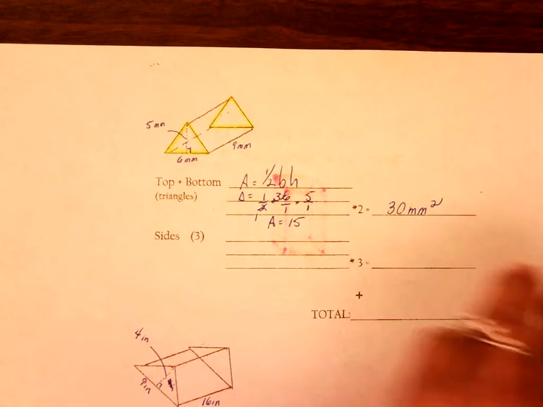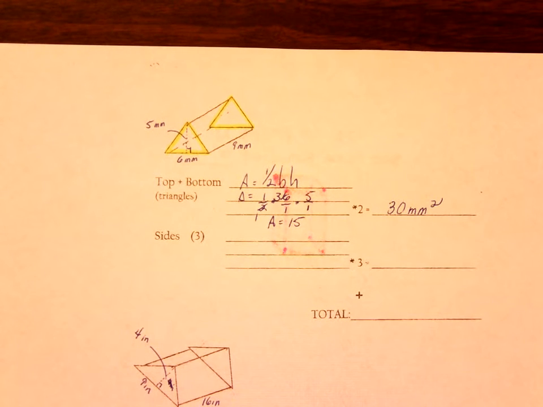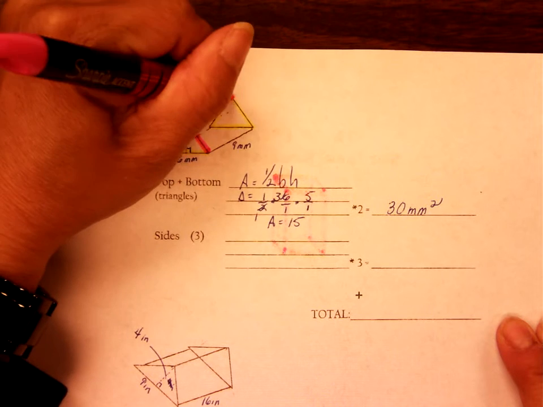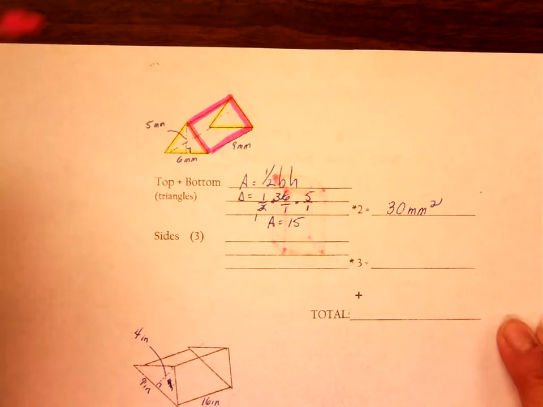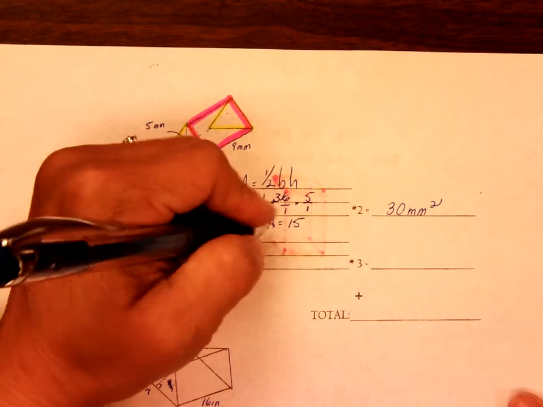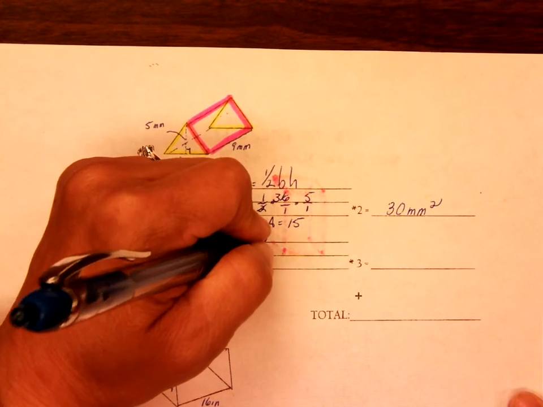Now let's get your sides. I'm just going to highlight one of them. What shape is this side? Hopefully you said that shape is a parallelogram, so the formula would be A is equal to BH.